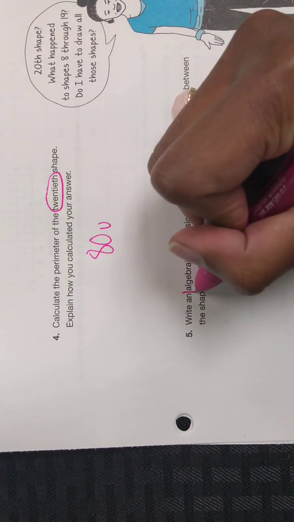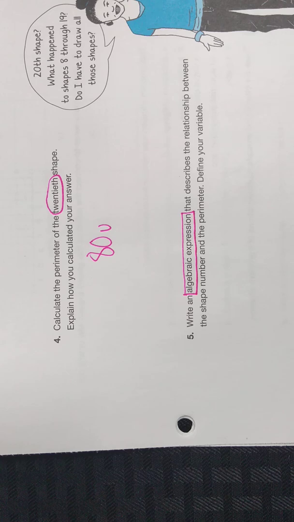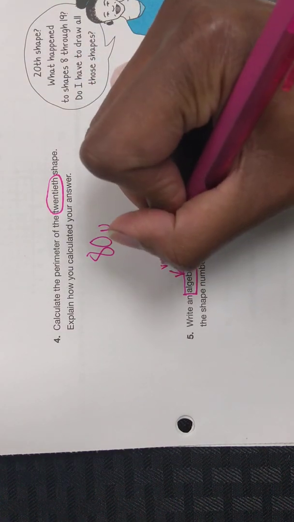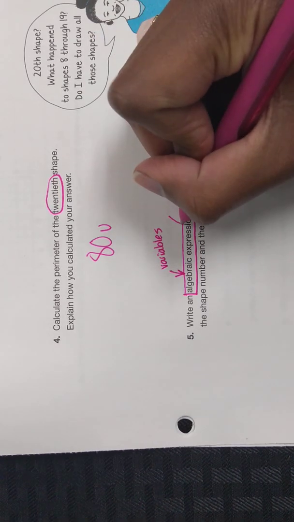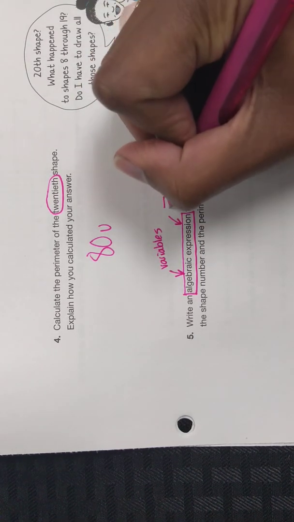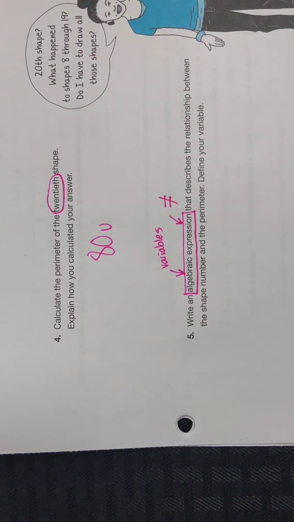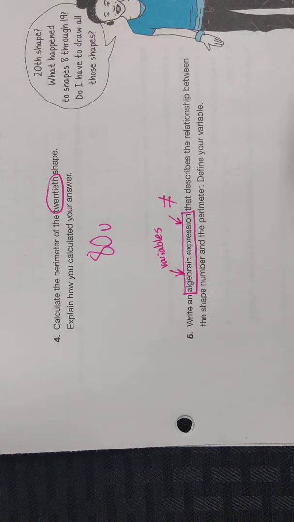Surprise, surprise, look what I want you to do. Write an algebraic expression. Algebraic tells you that it's going to have variables. An expression tells you that it will not have an equal sign. No equal sign. I probably shouldn't have said it that way. That technically means not equal. But you get the idea.